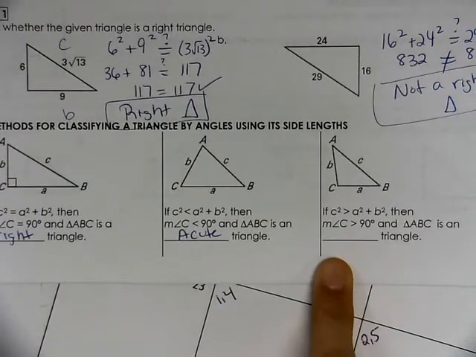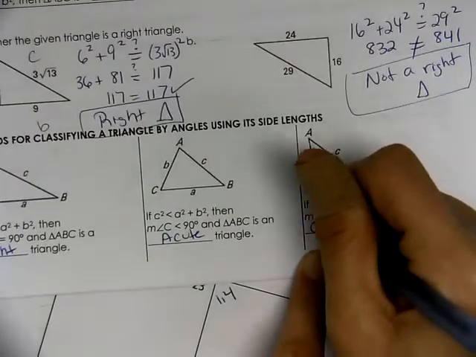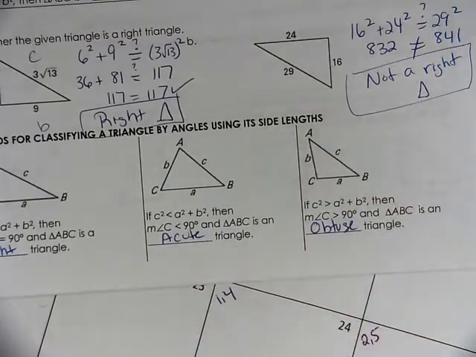If C squared is bigger than A squared plus B squared, you have an obtuse triangle. If C squared is greater than A squared plus B squared. So, green, purple. Let me show you what that looks like.